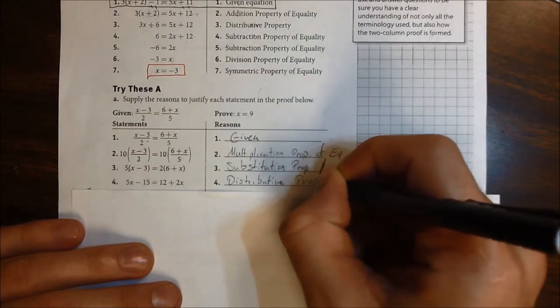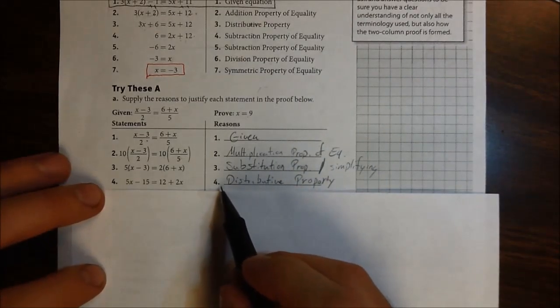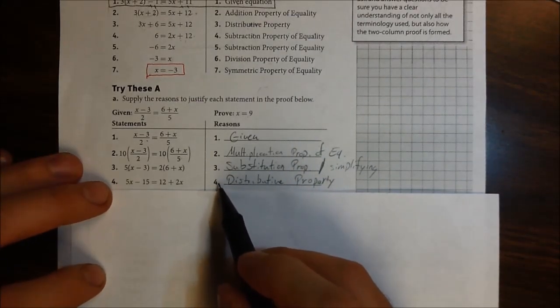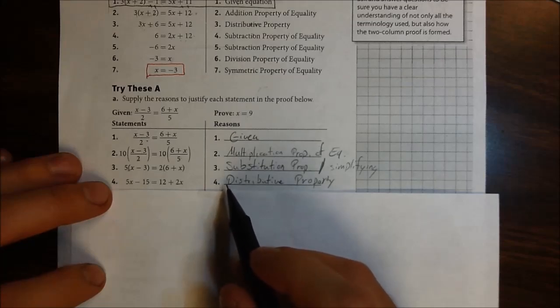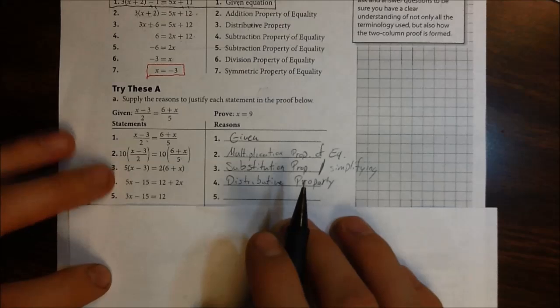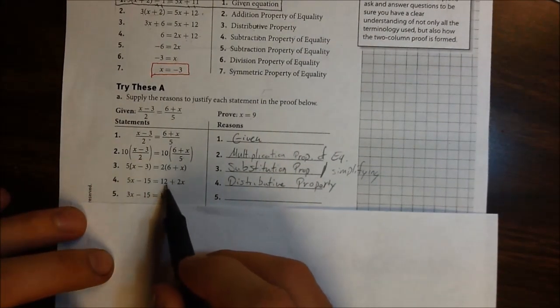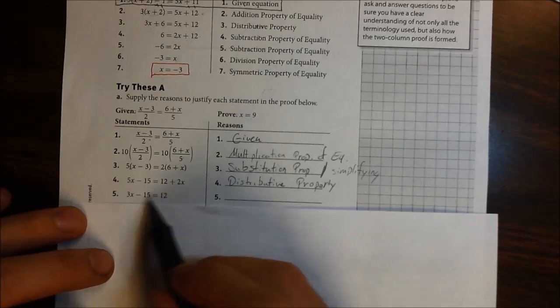Again, please notice that the reason for each statement is what did they do to get there? What justifies how they got there? Item 5 is they went from 5x minus 15 is equal to 12 plus 2x, and then all of a sudden arrived here at 3x minus 15 is equal to 12.